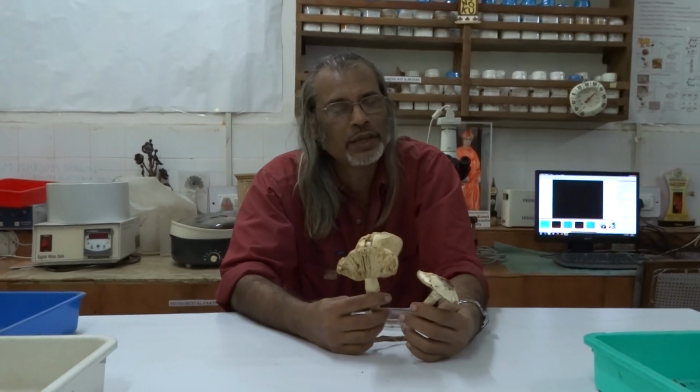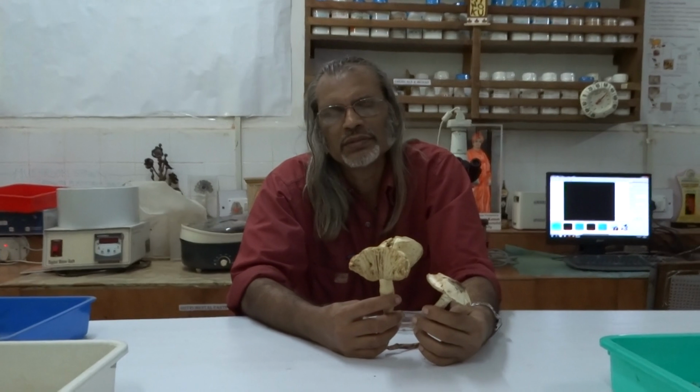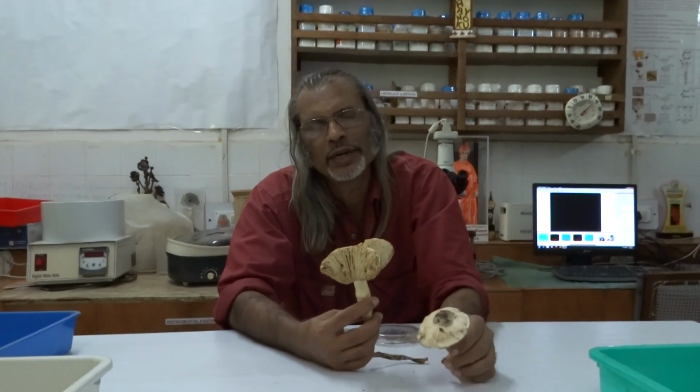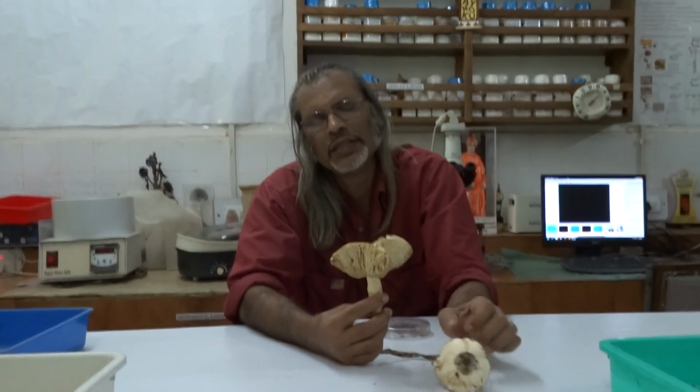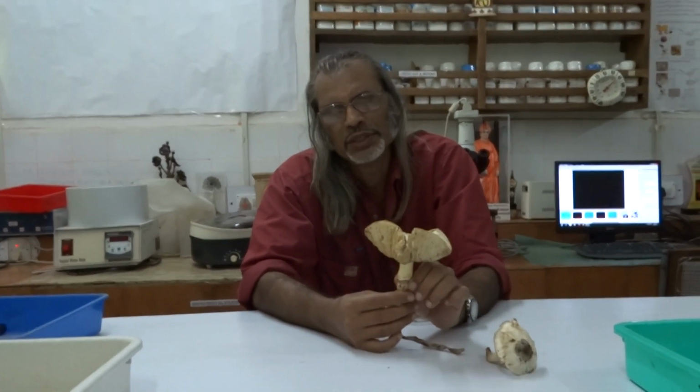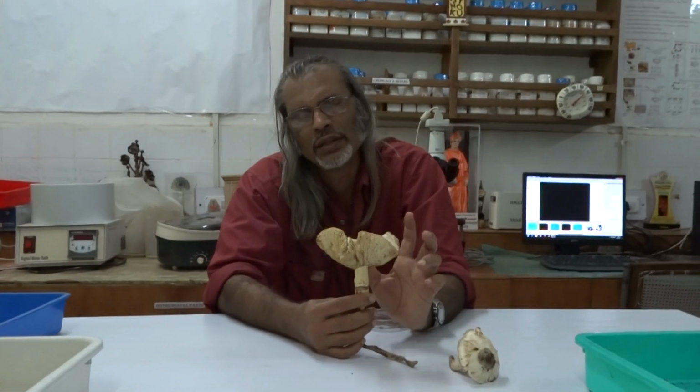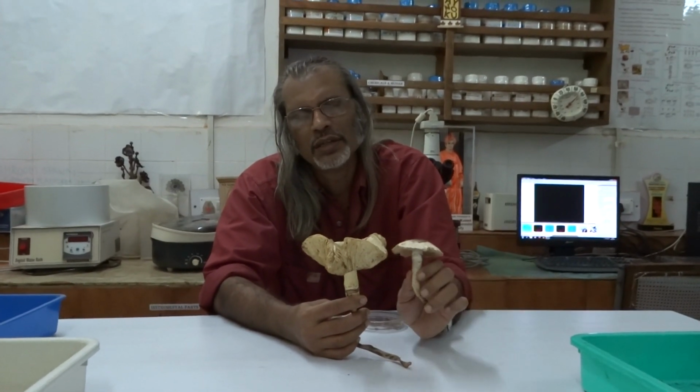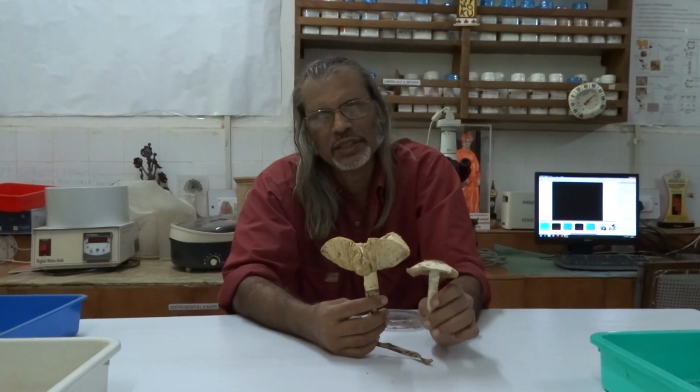So here we really don't know till the time we process this and collect further information. Right now, for the purpose of recording this, we believe that this form is created by environmental features, and this may be a larger variety of the normal Termitomyces species which we see in this.